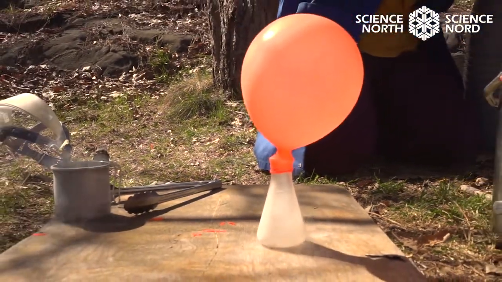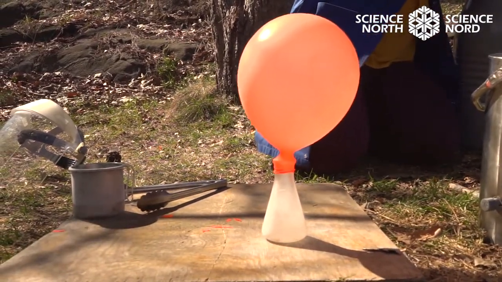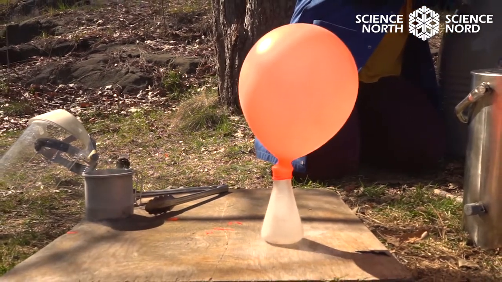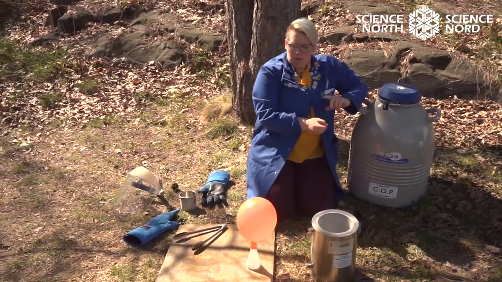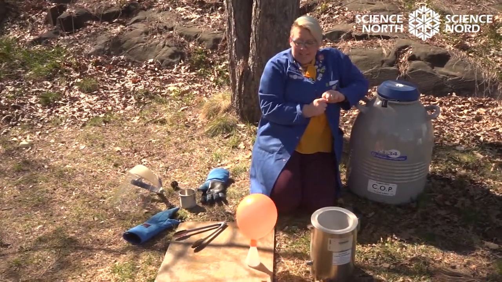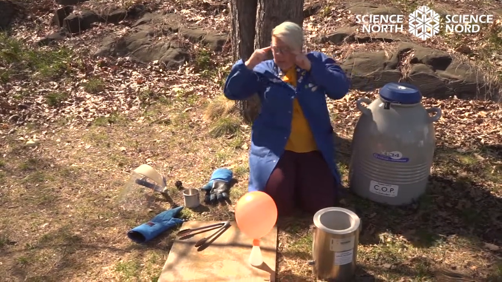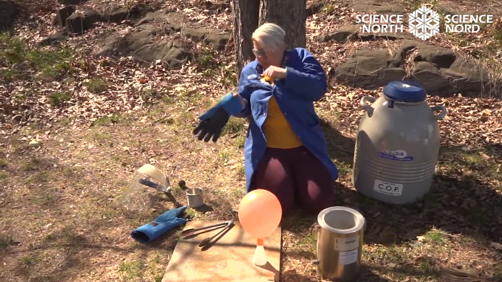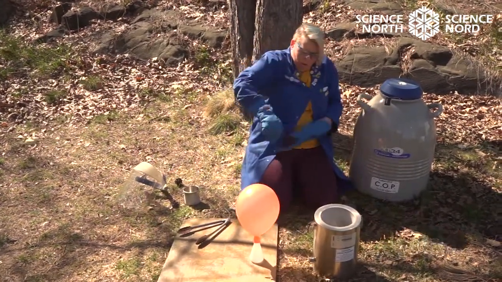Now there's two possible outcomes to this experiment. One of them I don't really like. The balloon could pop, or the balloon could kind of floop off the top of the beaker down there. But look at how much it's expanding. Oh my goodness.